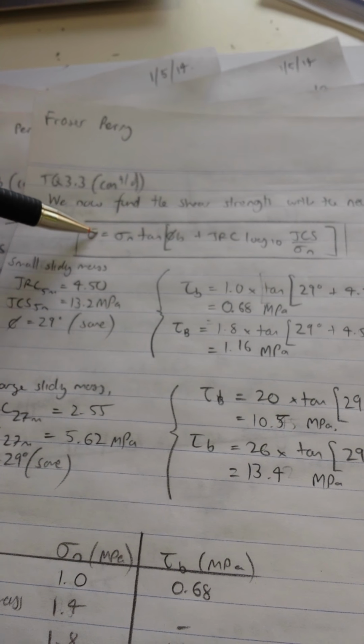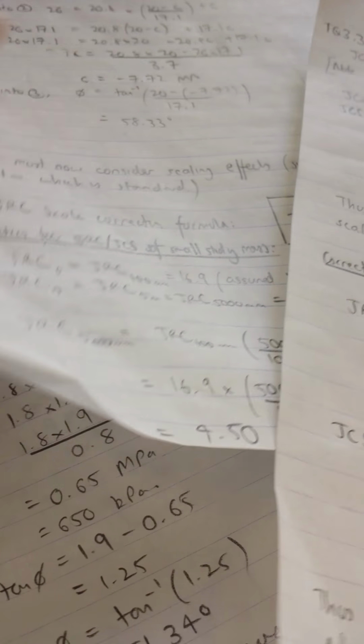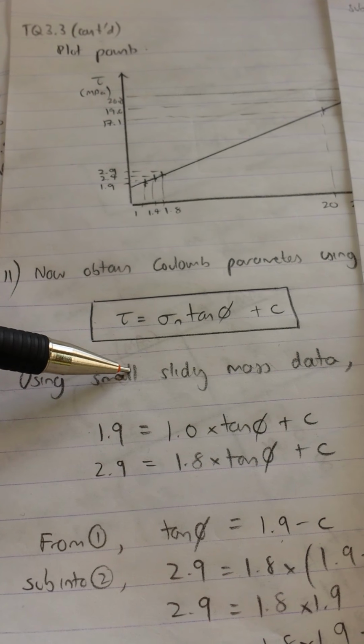So yeah, quite a long question, quite repetitive. But essentially the only formulas you need are the Barton equation, JCS conversion, JRC conversion, and the simple one we all know, Coulomb.